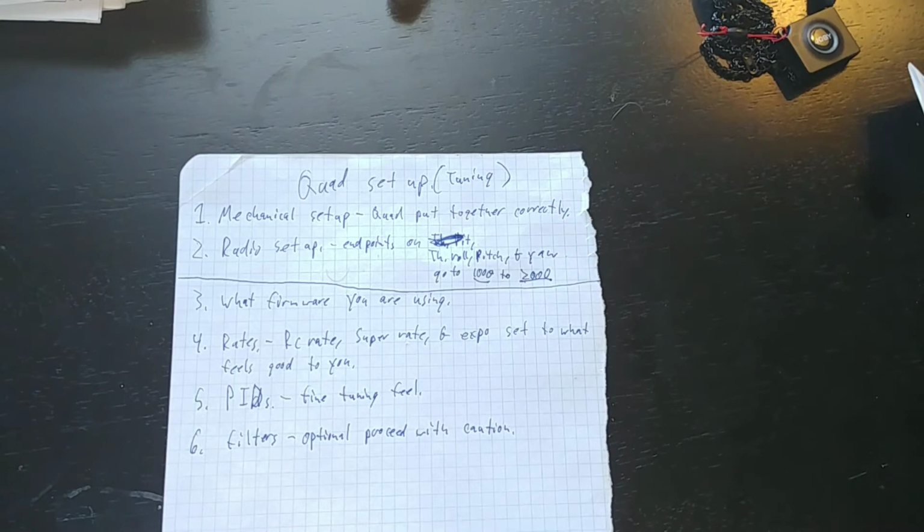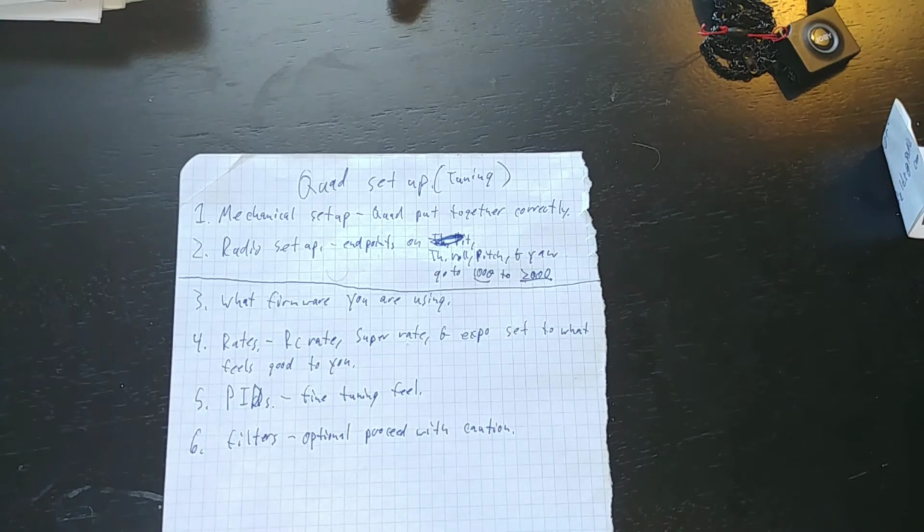What I do personally is look at the endpoint values. You can see them on your radio, but the endpoint values on your radio might not match up to what Betaflight interprets them as. So I make sure my receiver is getting power when my quad is plugged into the computer, and I move the sticks around with my radio and watch those values change on Betaflight's receiver screen.